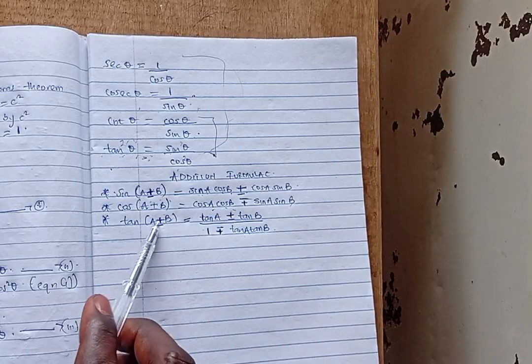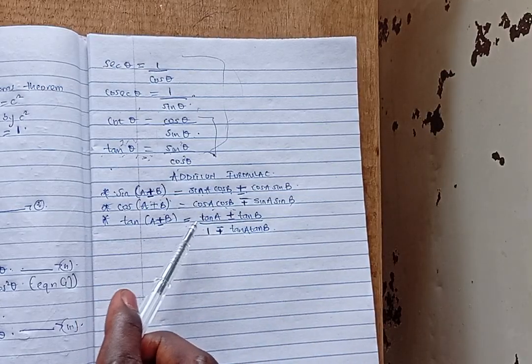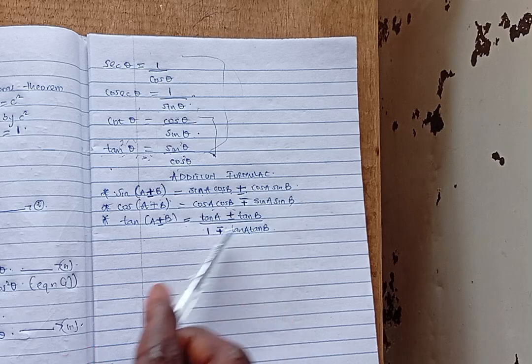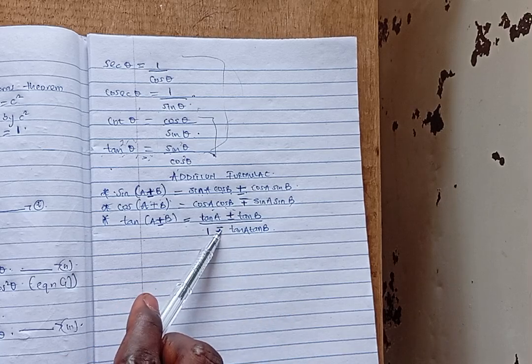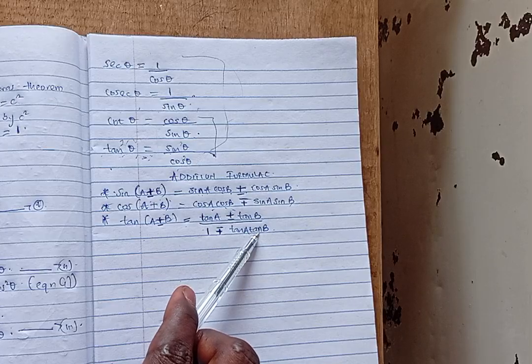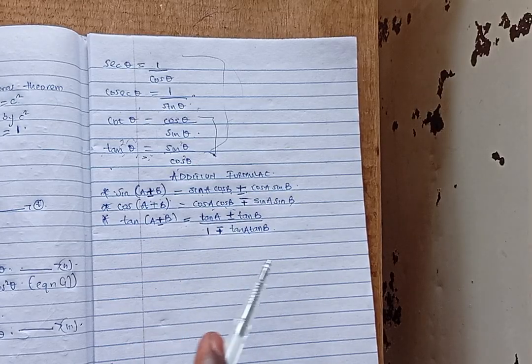It means that tan(A plus B) is the same thing as tan A plus tan B over 1 minus tan A tan B. So you have to note all these things.